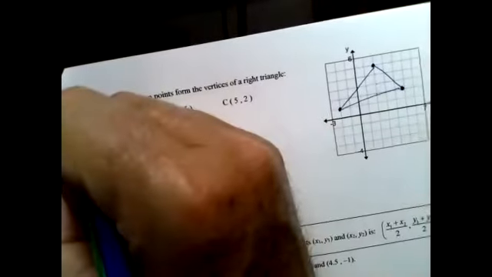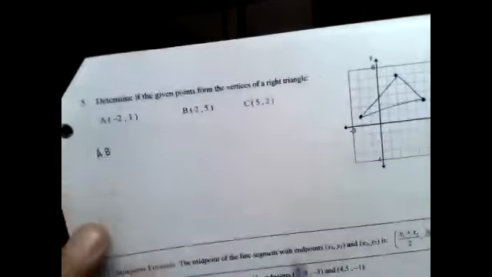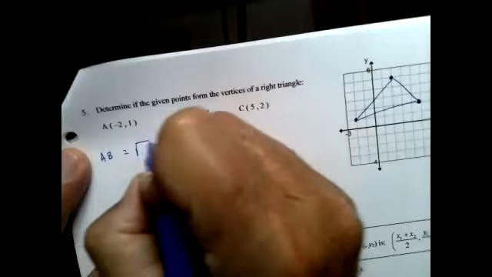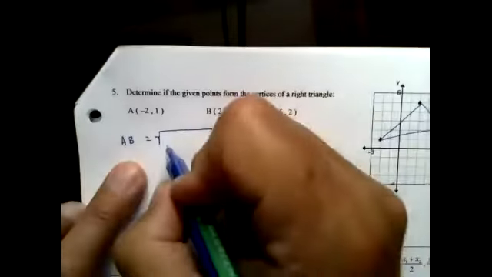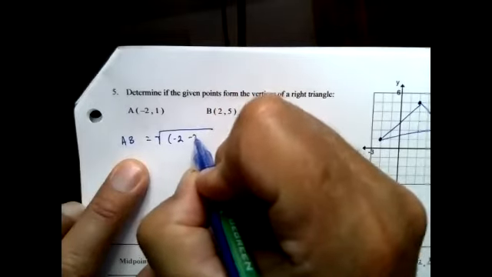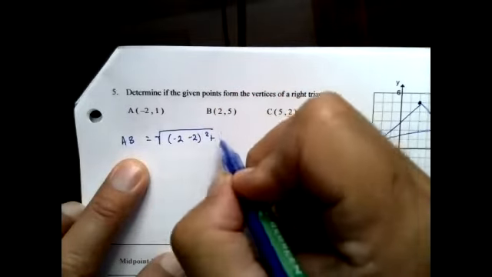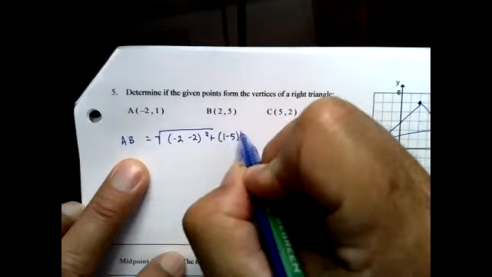Let's take a look at AB first. That's going to be the square root of x minus x squared plus y minus y squared.